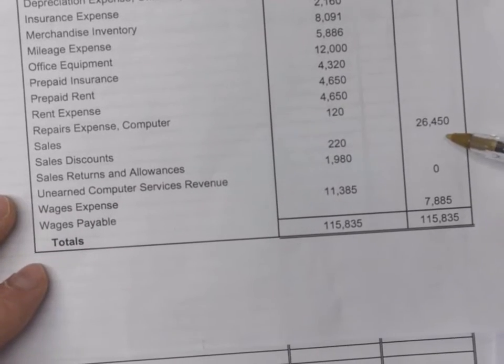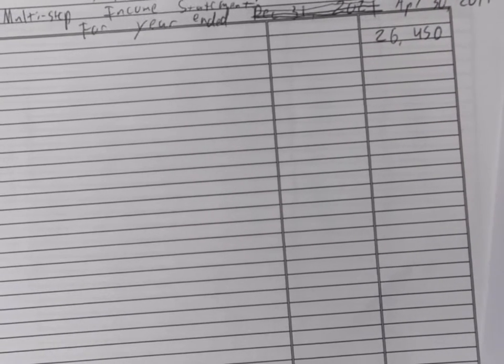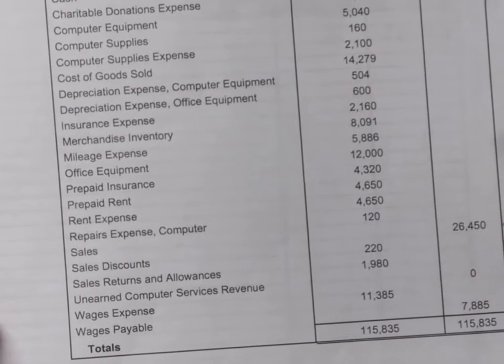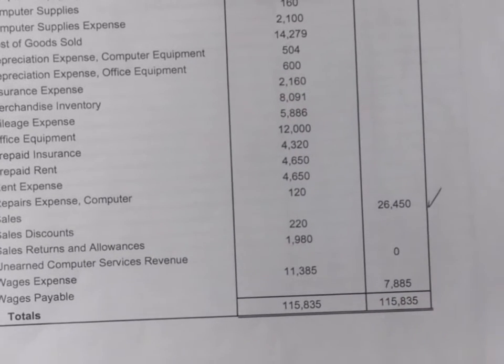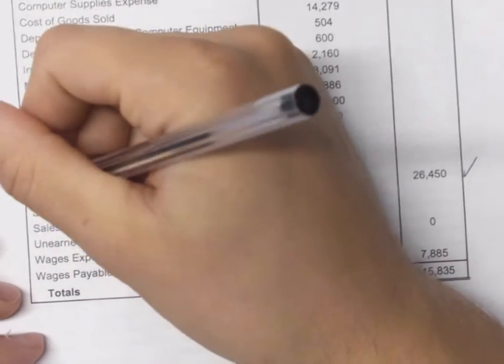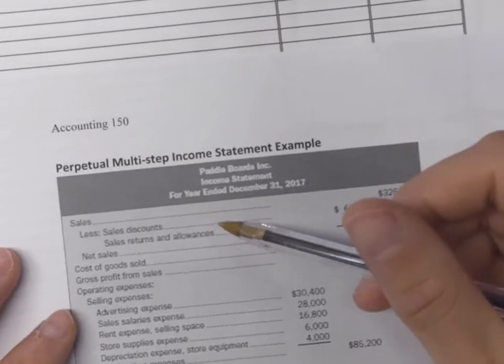we have $26,450. Then, the first thing I'm going to do here is tick this off. I'm going to have to use a couple of these things twice, so I'm doing it this way. Sales here. Then we're going to be finding our sales discounts and our sales returns and allowances.